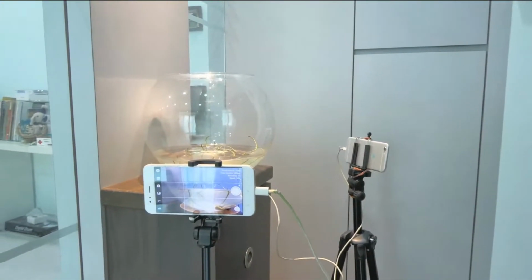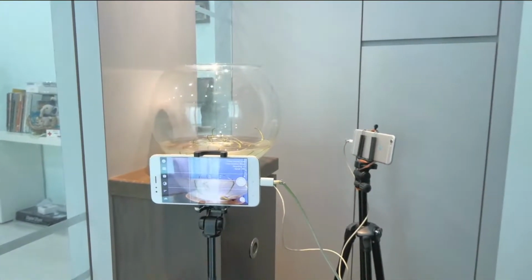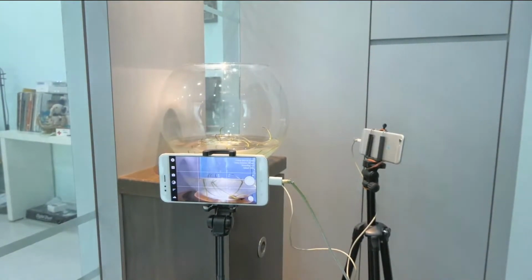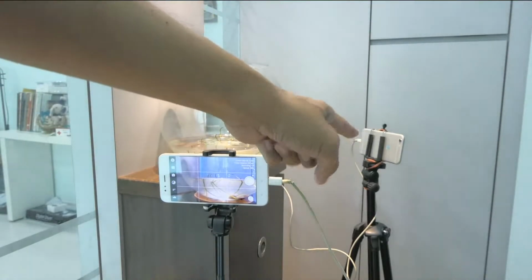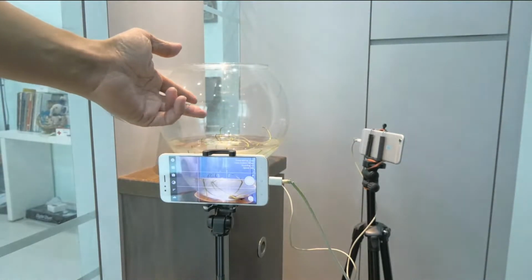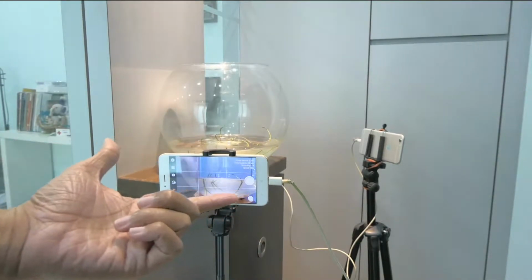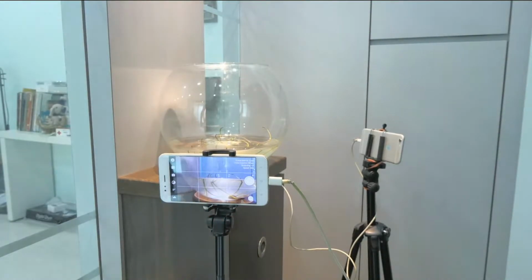In the previous time lapse, I used only one phone to record. Why do I use two phones now? Because I want the iPhone to record a close-up shot of a single shoot, and I want the Android phone to record a wider shot of what's happening in the pot. Okay, so now I'm going to go through the settings.